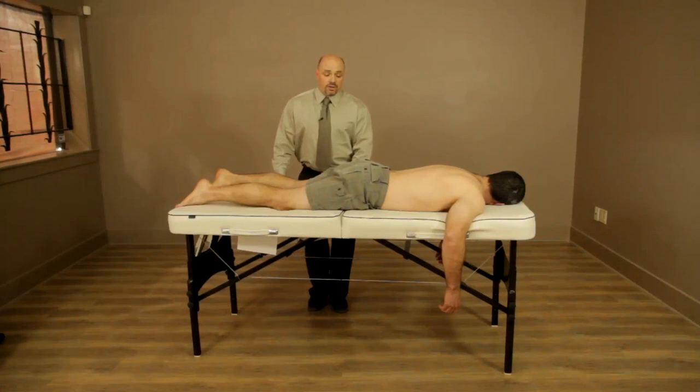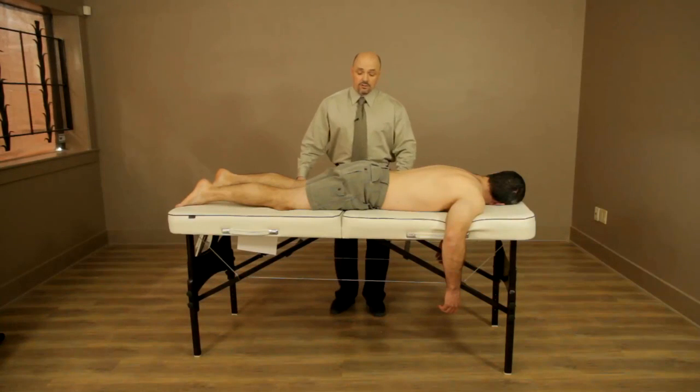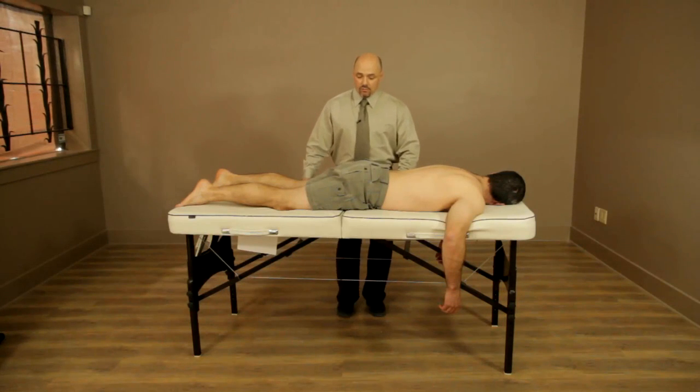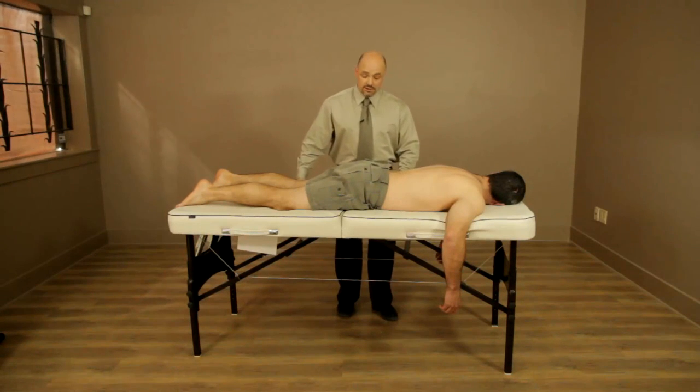The next test we'll look at is gluteal muscle contraction strength, and this is a test for S1 muscle strength, and this is an optional test. And what I'll ask the patient to do is to squeeze their cheeks together and relax.